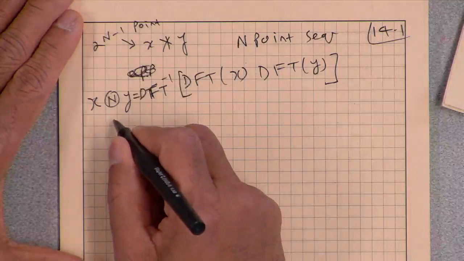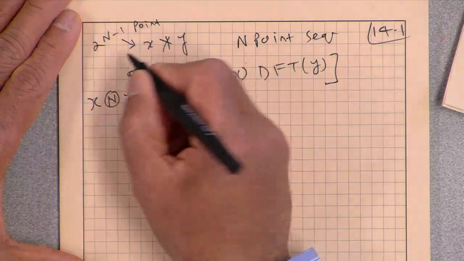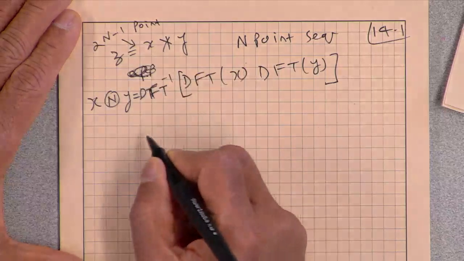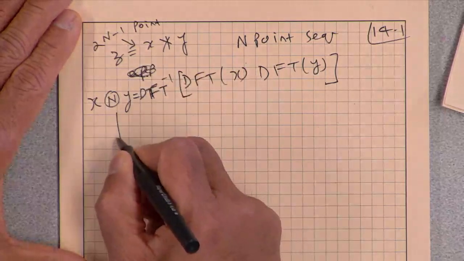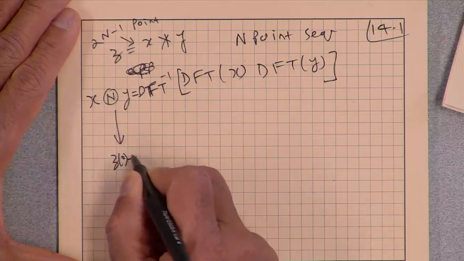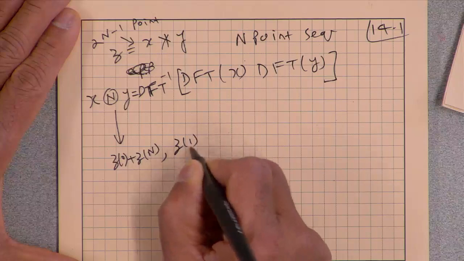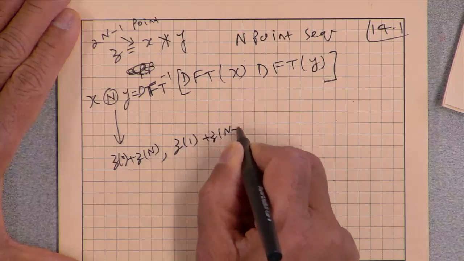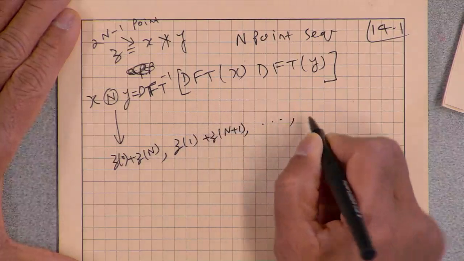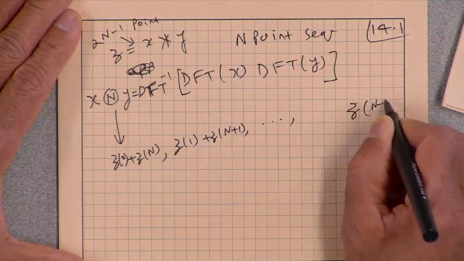And for the circular convolution here, if I call the linear convolution z, then this circular convolution will be n points. That first one will be z0 plus zn, the next one will be z1 plus zn plus 1, and the last one here will be zn minus 1.